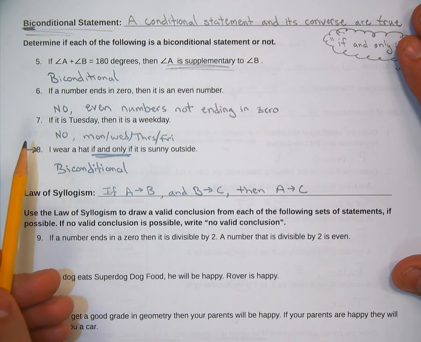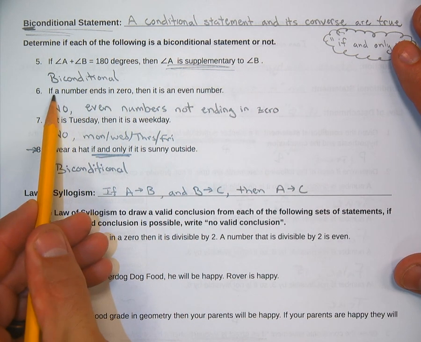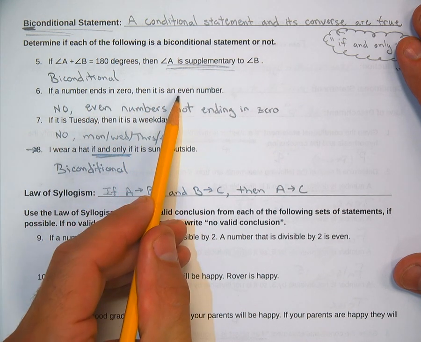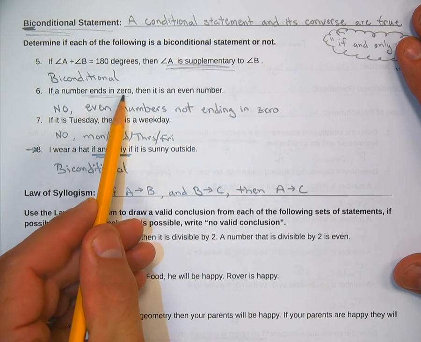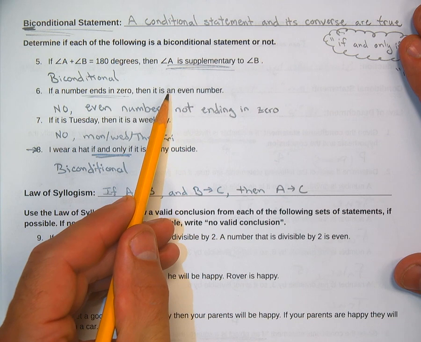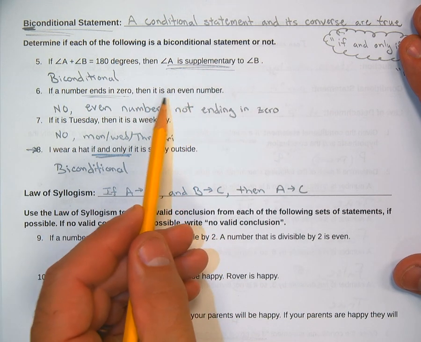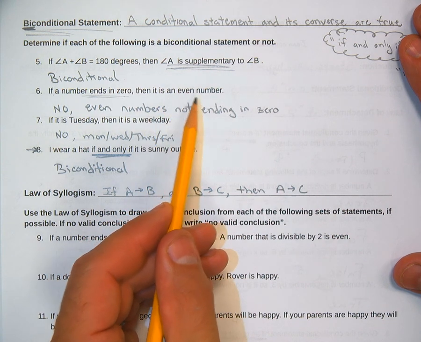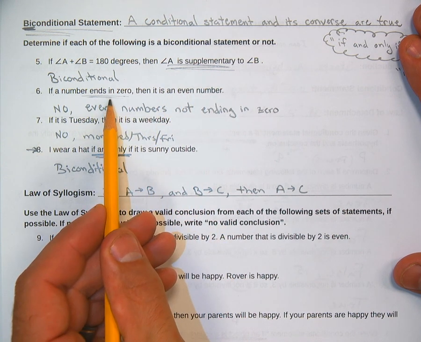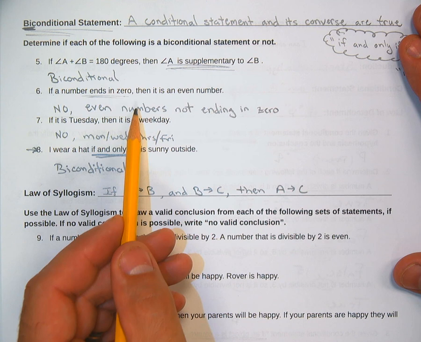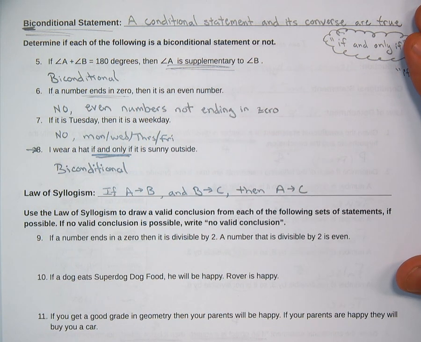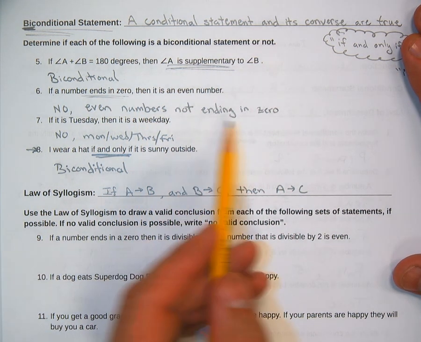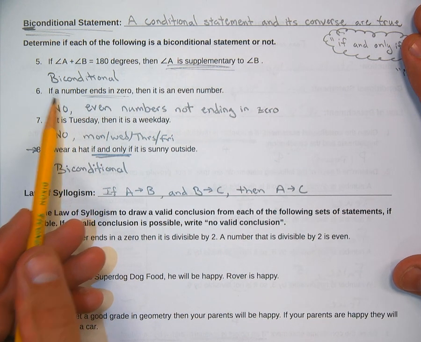These other two will not be, though. So it works forward. If a number ends in 0, then it's an even number. That is true. Anything that ends in a 0 can be divided by 2. Therefore, it's an even number. But if I read it backwards, if a number is an even number, then it ends in 0. That is not true. The 2, 4, 6, 8, boom. There's 4 counterexamples for you. Any even number not ending in a 0 would be a counterexample to that.